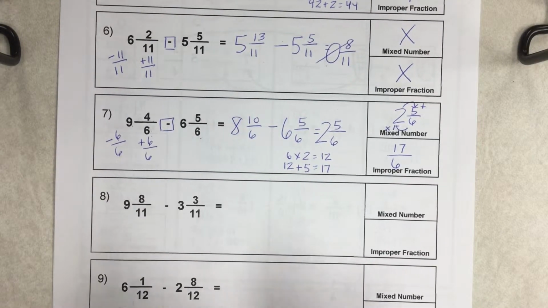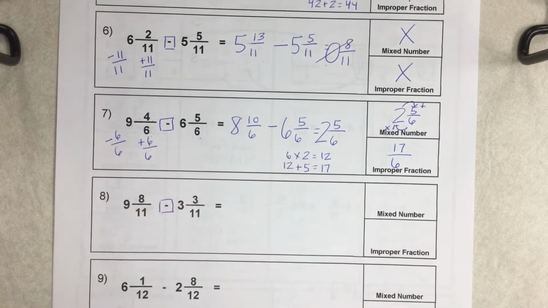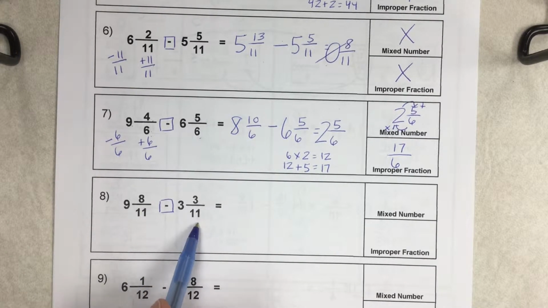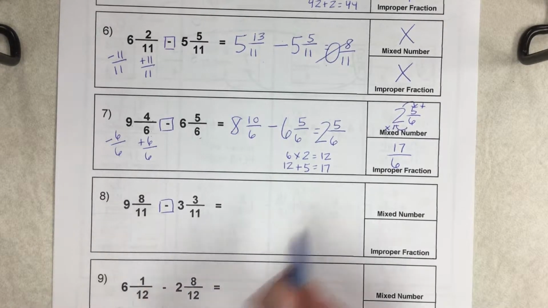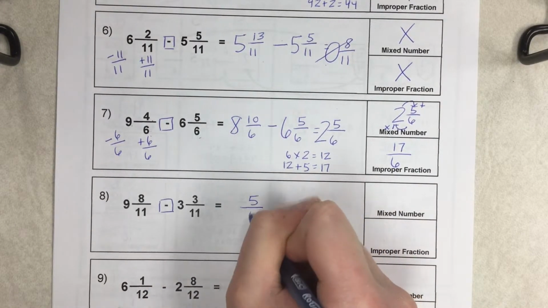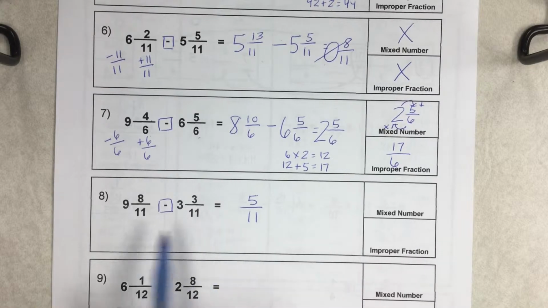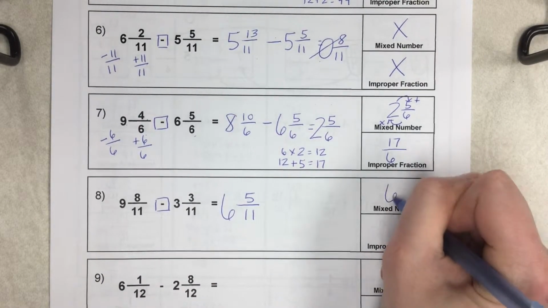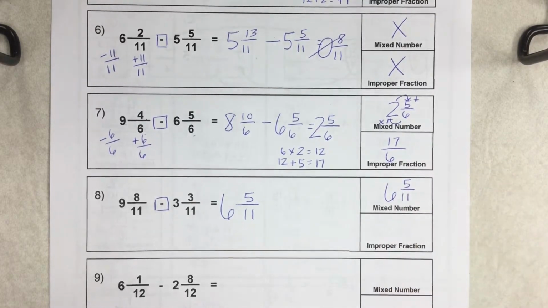Number 8, 9 and 8/11 minus 3 and 3/11. First, subtract the fractions. 8/11 minus 3/11. 8 is bigger, so I can get an answer of 5/11. Subtract the wholes. 9 minus 3 equals 6, and I get an answer of 6 and 5/11. Nice and easy when I don't have to regroup.